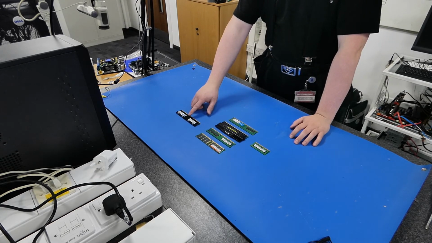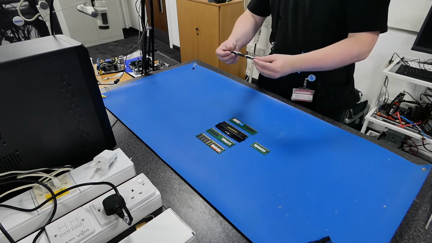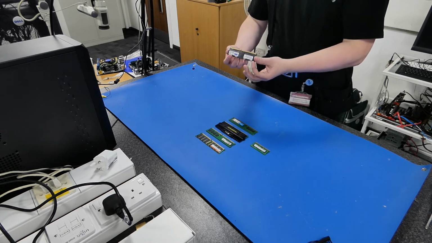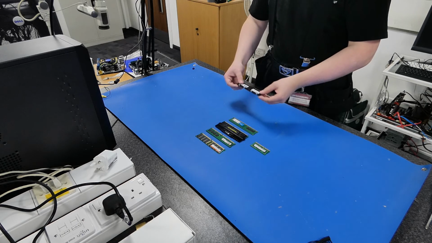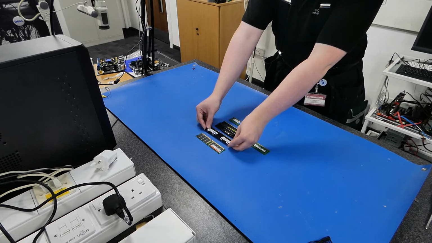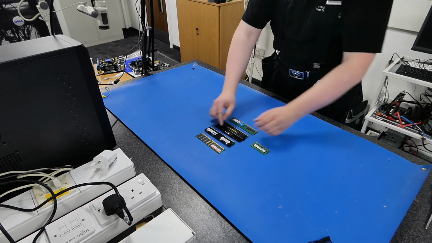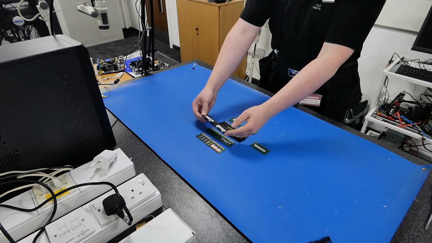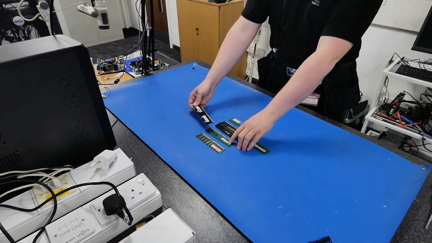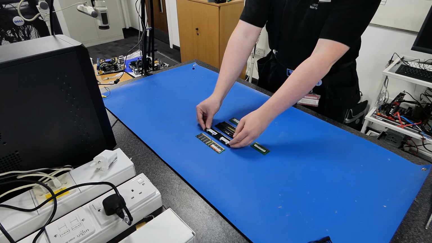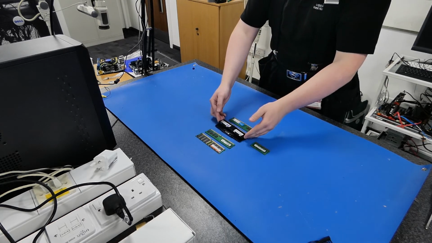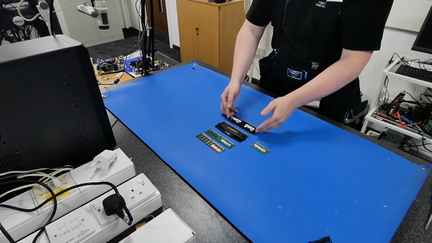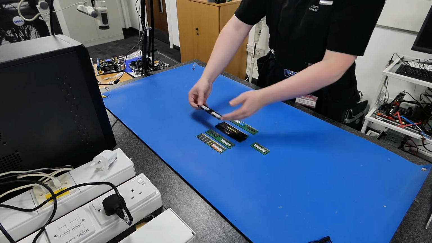Now this is server RAM. You cannot put server RAM into a desktop PC, and you cannot put desktop RAM into a server PC, because the slot is ever so slightly off. This is DDR2 RAM, and so is this, but as you can see, the slot does not line up on any of the RAM.